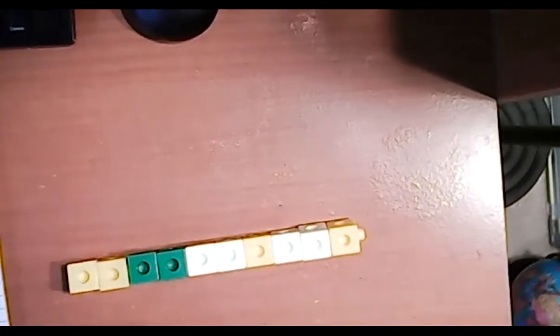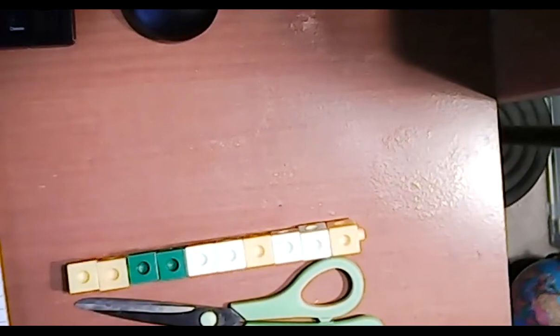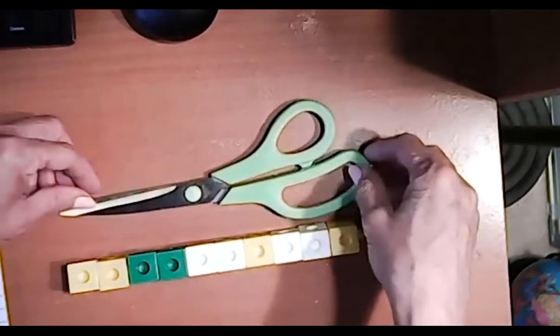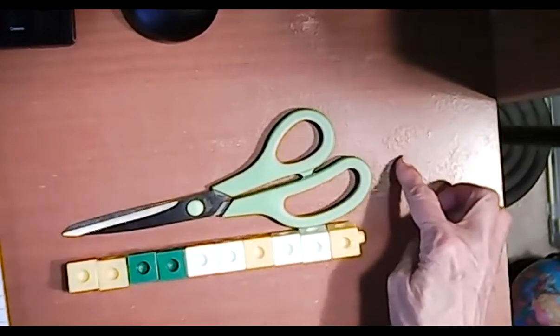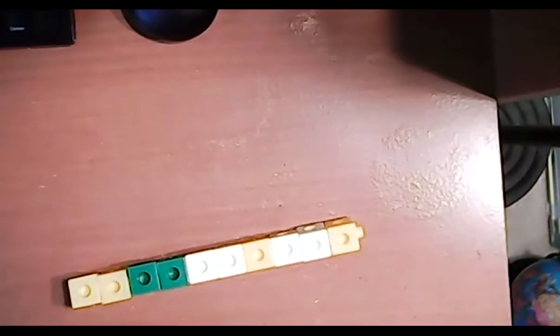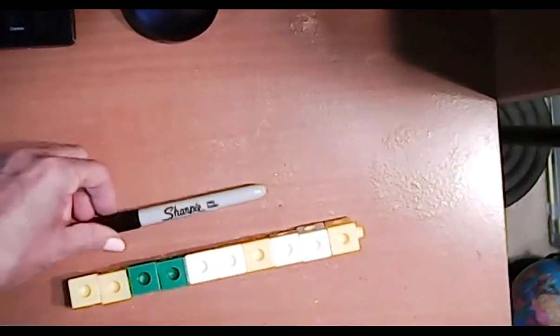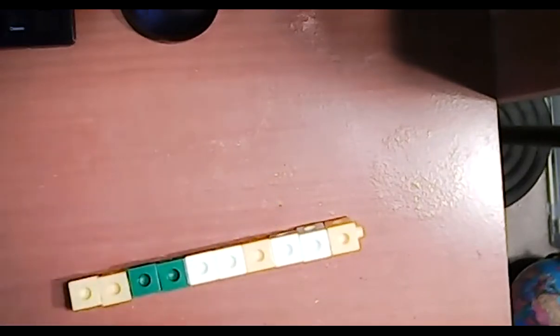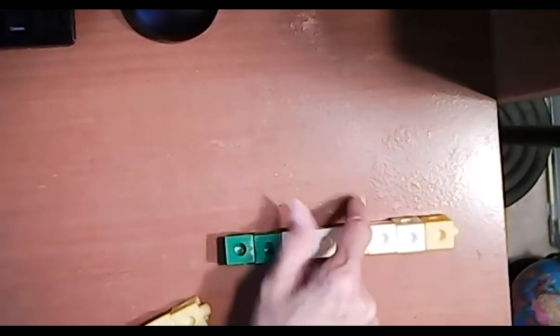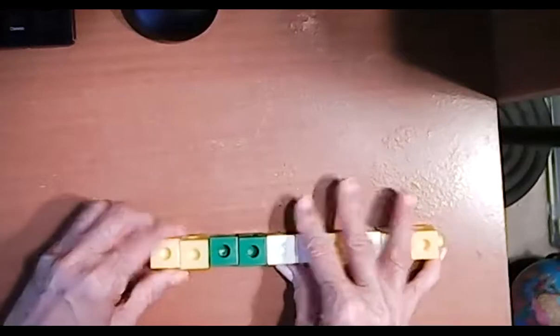Now, what about scissors? Looks about the same. Let me put it this way. Maybe the scissors might be a little bit longer. What about this marker? The marker is shorter. You can find all sorts of things around your house and use words like longer and shorter.